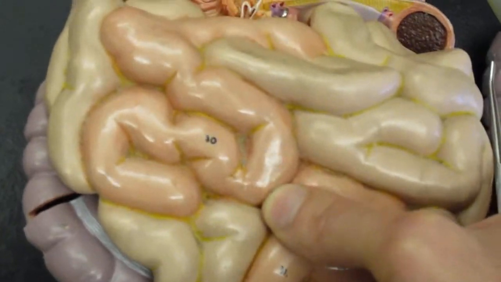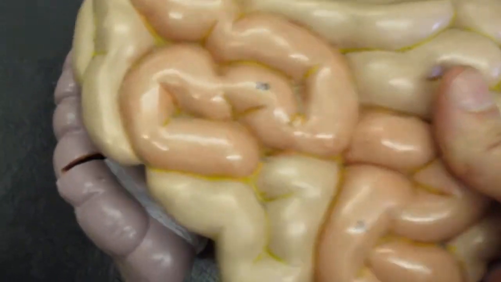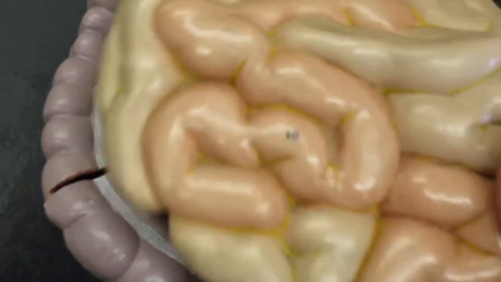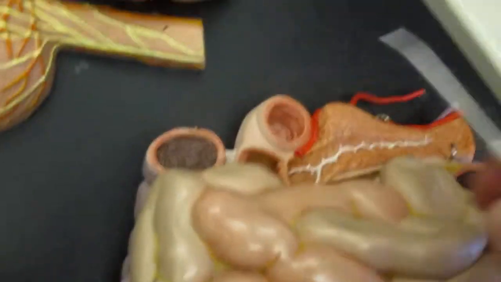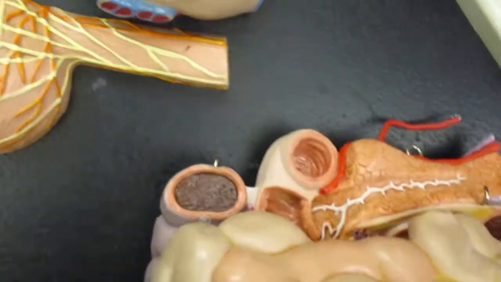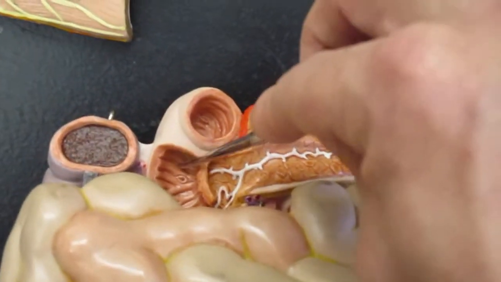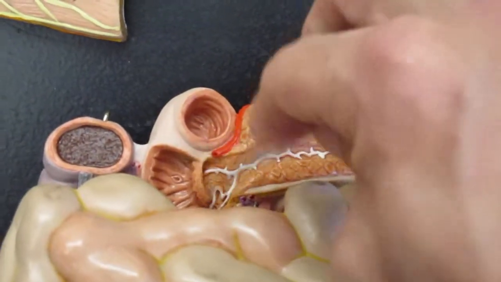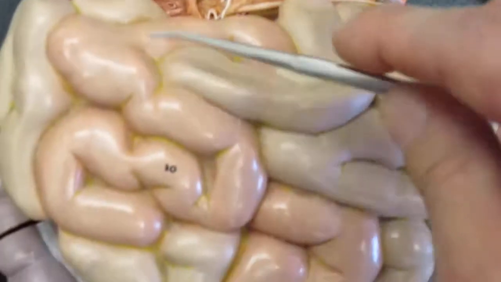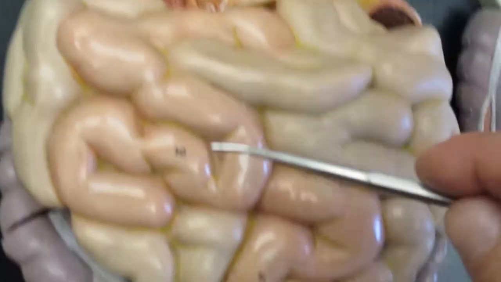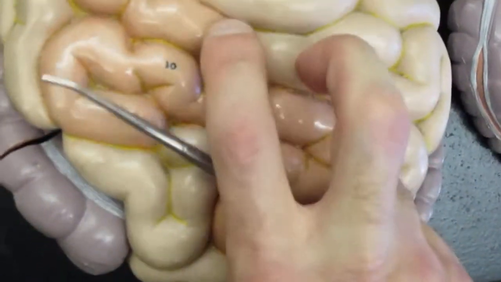Mesentery, you'll see that on the dissection. Okay, we want to move further on down. So remember, just go over this one more time here. Not meaning to bore anybody to death, but the duodenum, jejunum, ileum.